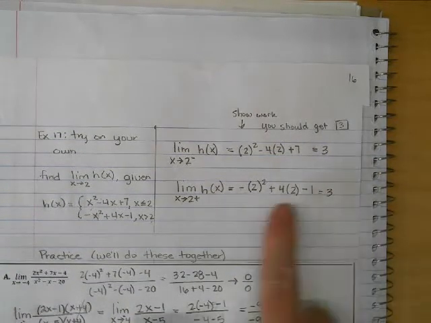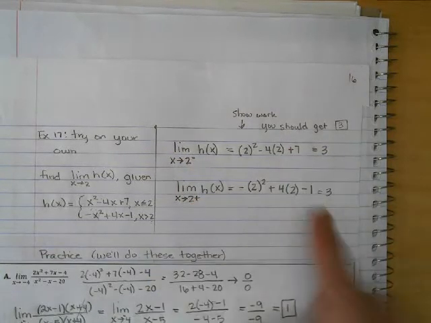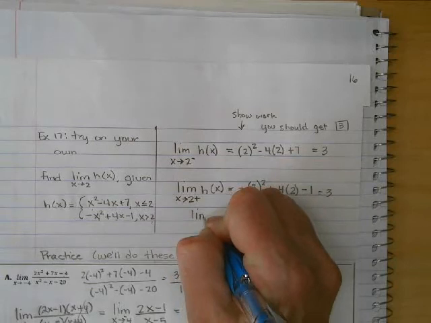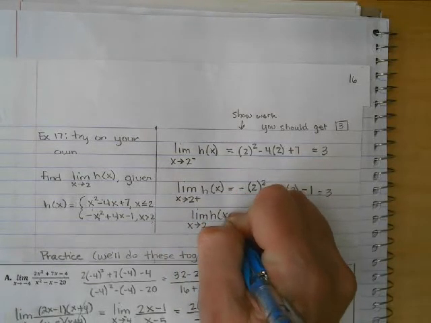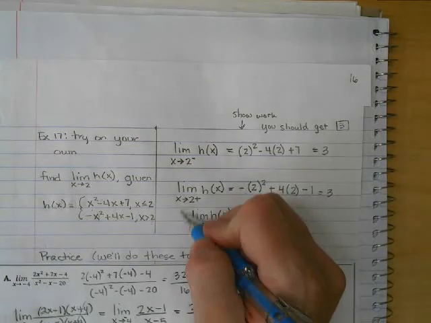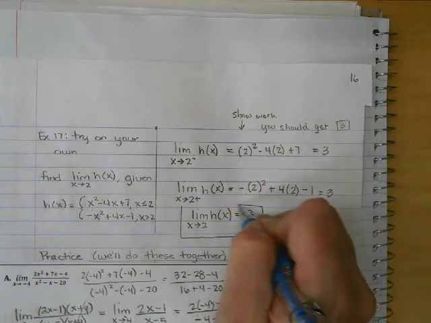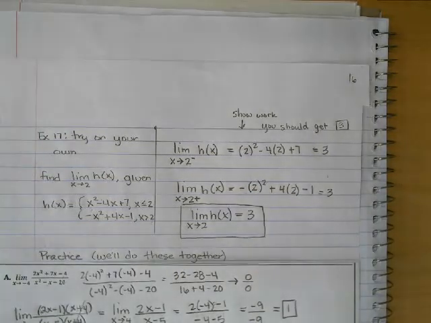Okay, so since we have it from the left and the right, and it's approaching the same value, then we're going to say the limit as x approaches 2 of h of x is equal to 3. Ta-da! Now, if they were different, you would say that the limit does not exist. And that is how you do a piecewise.